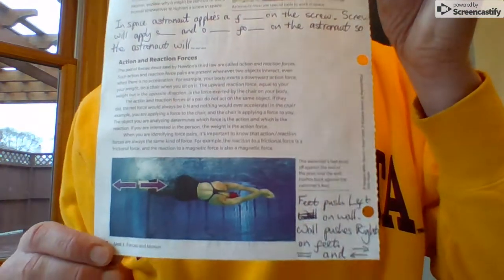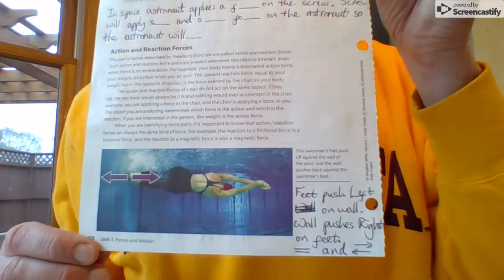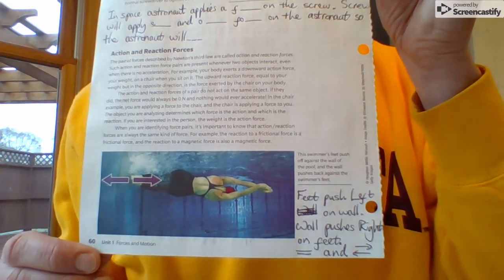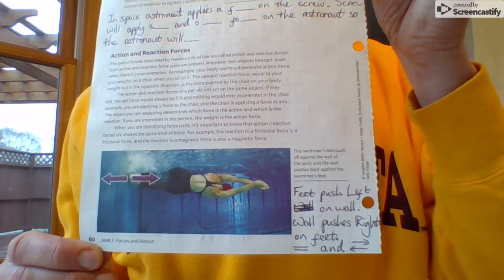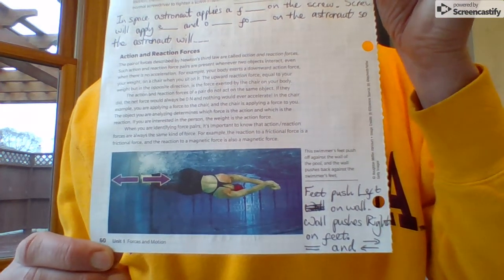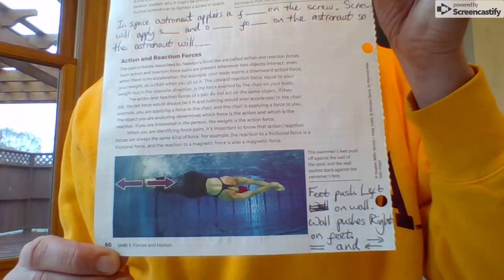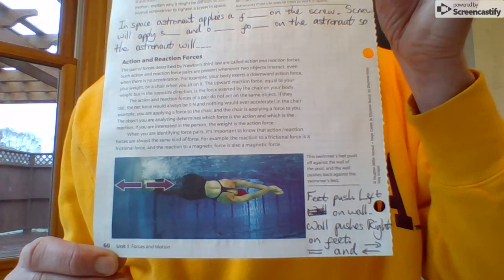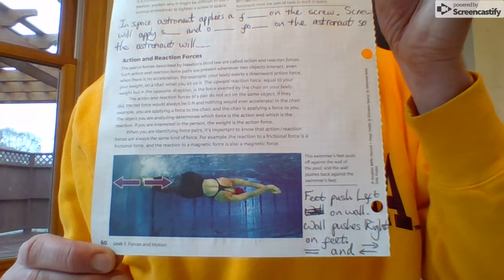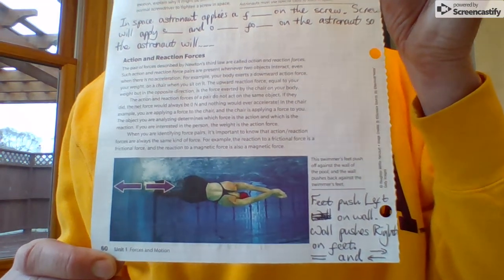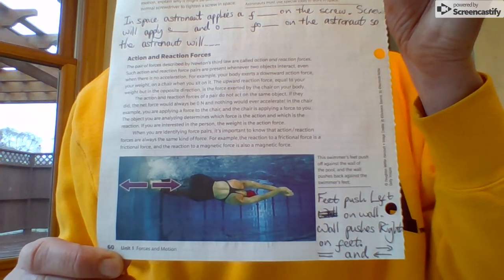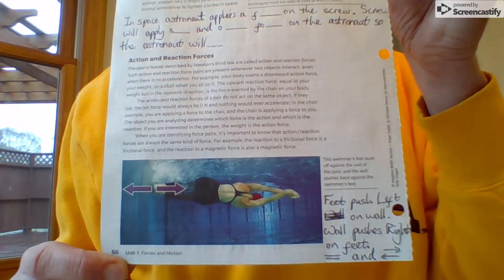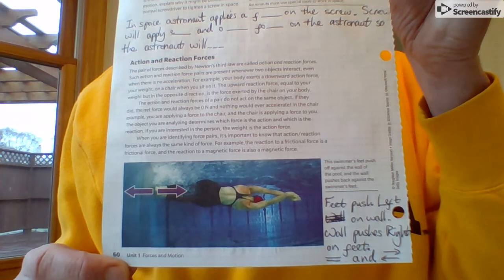We then explain what Newton's third law is all about, which is for every action force, there's an equal and opposite reaction force. Good way of thinking about it is this swimmer who's pushing against the wall. Okay, so the swimmer's feet are pushing against the wall. That's the action force. The reaction force is that of the wall pushing against the swimmer. That force being equal and opposite to that of the swimmer.